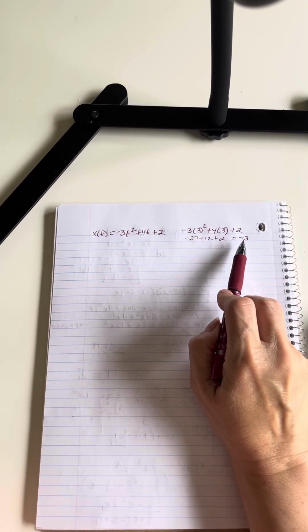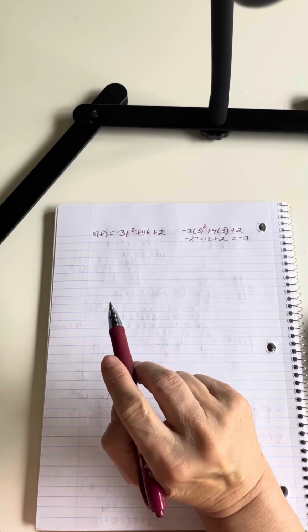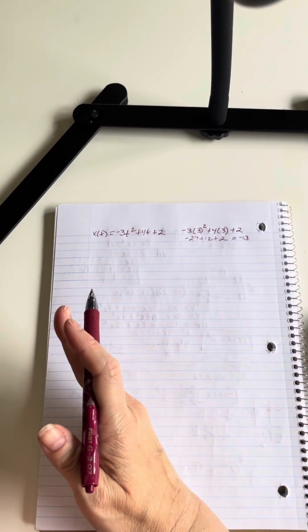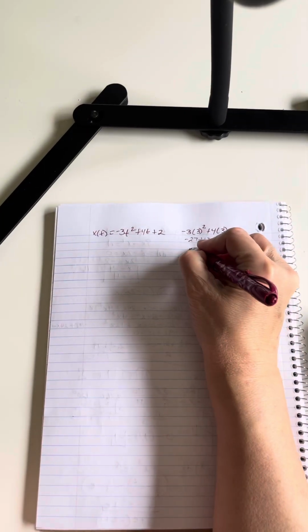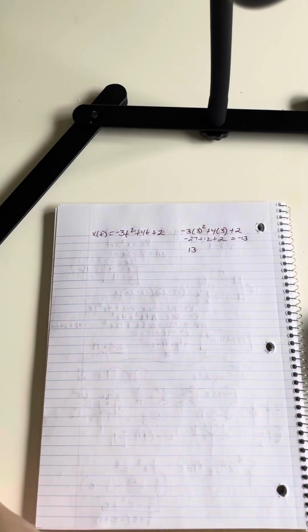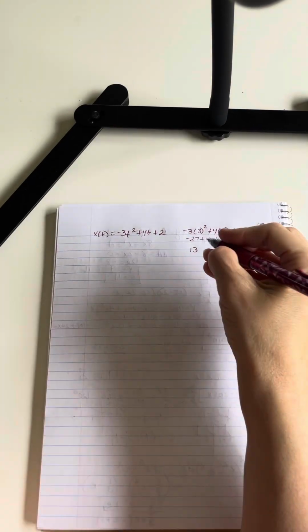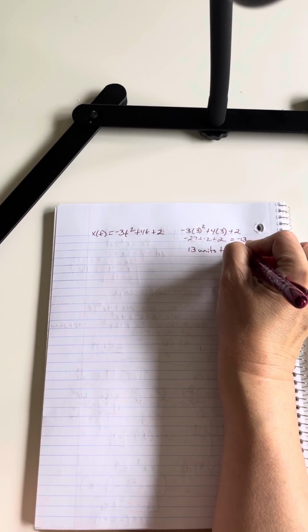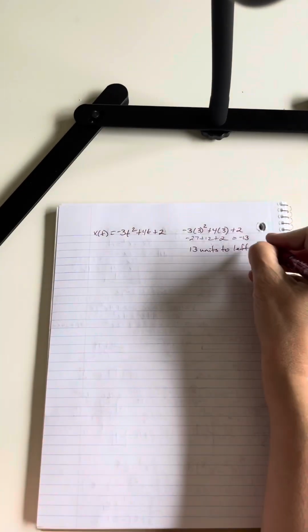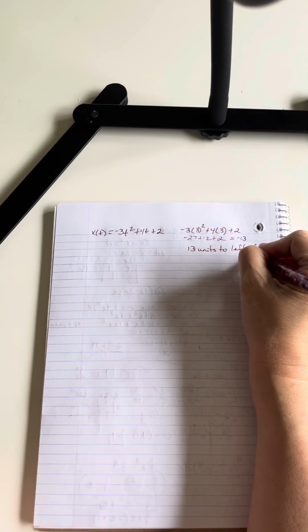Because it is negative, that means that it is to the left. So after 3 seconds, this object is 13 units to the left of where it started, left of origin.